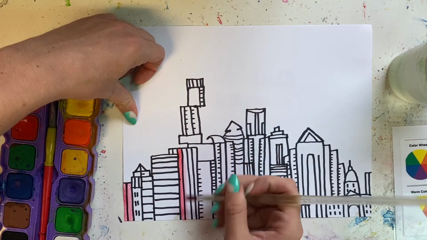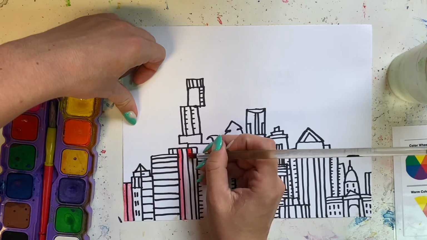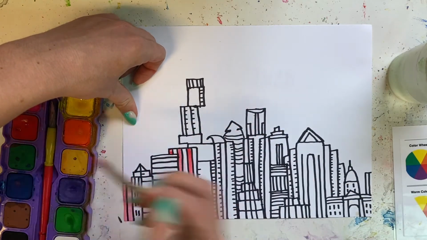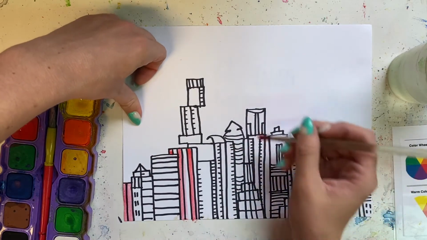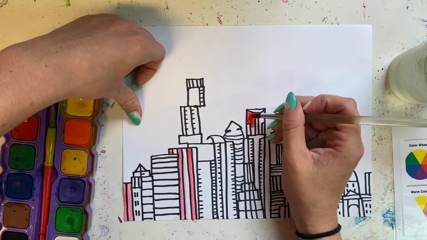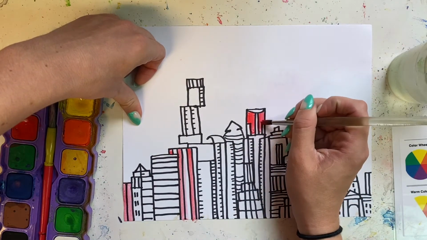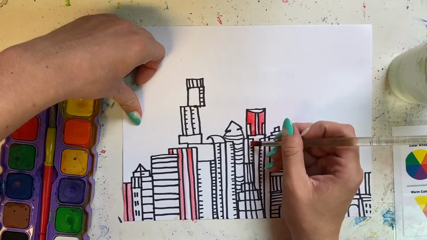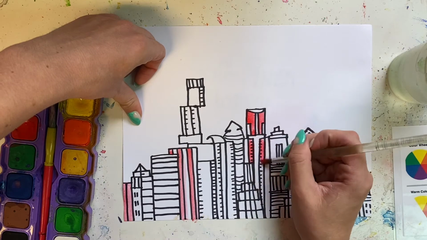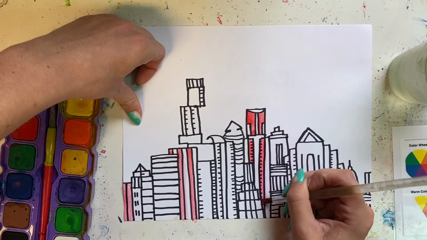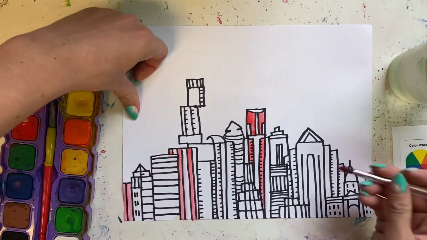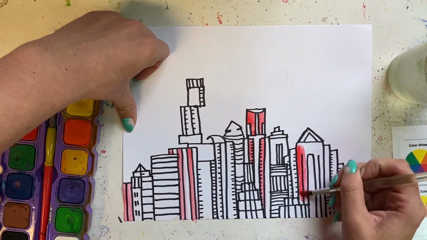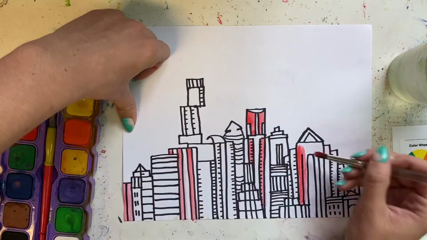But because I drew with Sharpie, I can now add watercolor on top and it won't move the Sharpie lines at all. That's because the Sharpie is permanent. Water is not going to affect it. So as I am placing my colors, I'm using only warm colors for the buildings, which is in the foreground. But as I'm choosing where to place the red, I'm trying to create movement in my art.